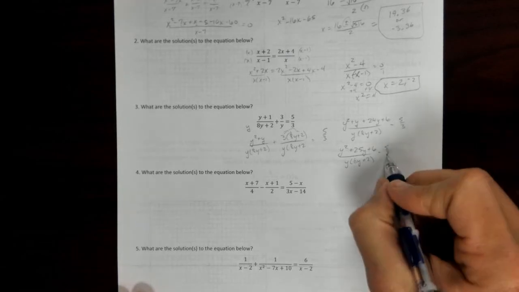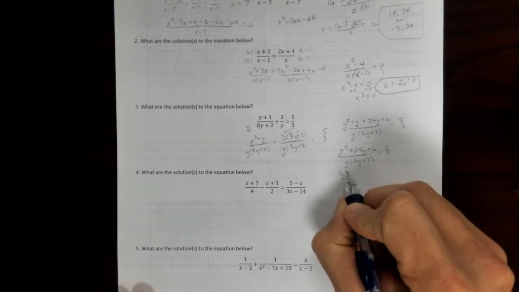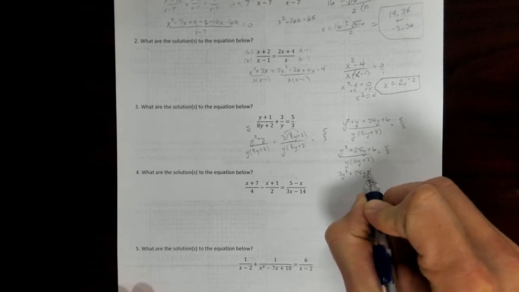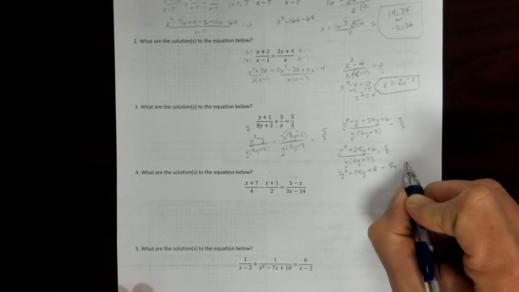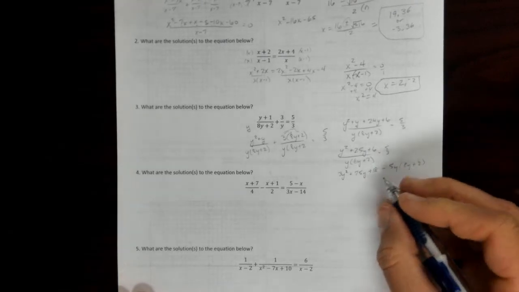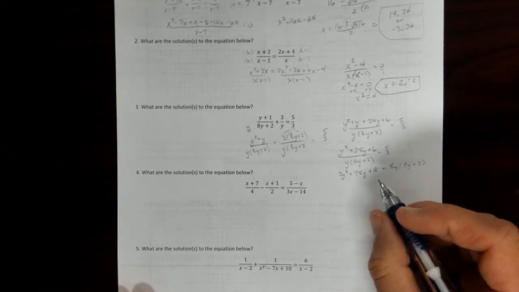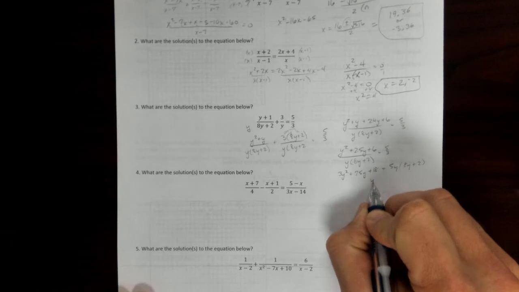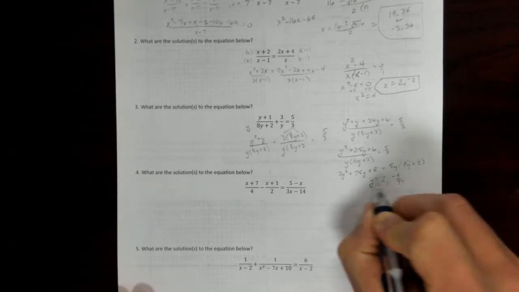Alright, now what I did is I cross multiplied here, so let's go. I get 3y squared plus 75y plus 18 is equal to 5y times 8y plus 2. Now again, we're going to get our like terms on the same side, and we'll need to use the quadratic formula. I'm going to tell you right now, for the sake of time, y equals 2 and negative 9 over 37. Alright, looking at number 4.